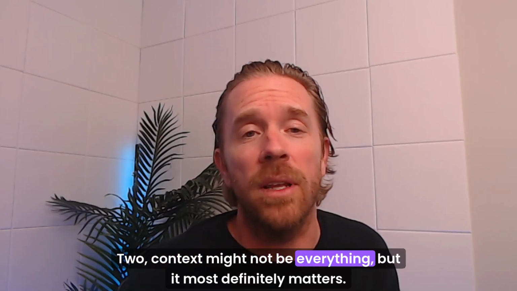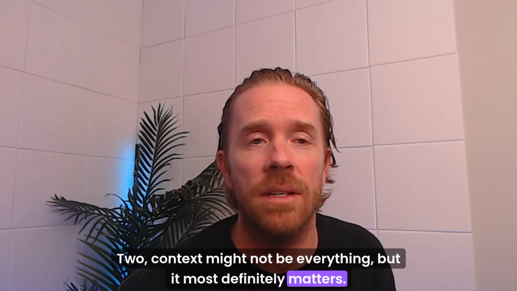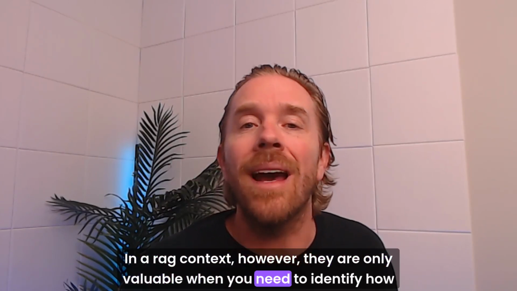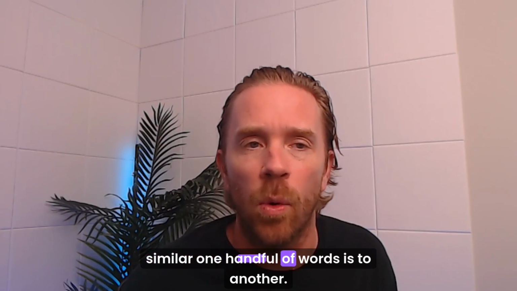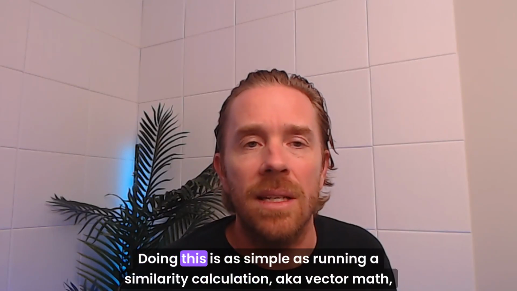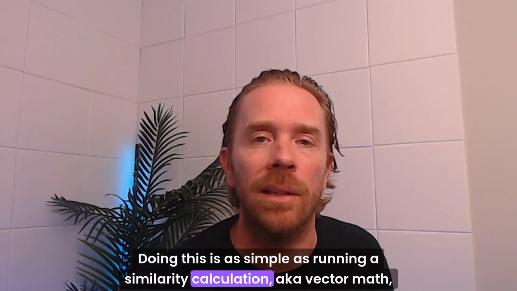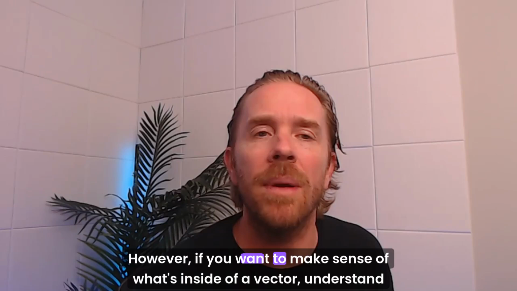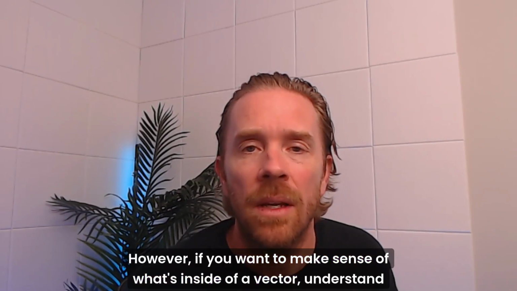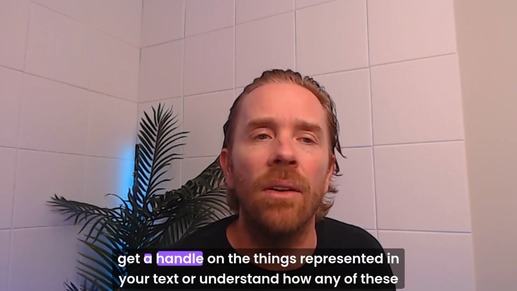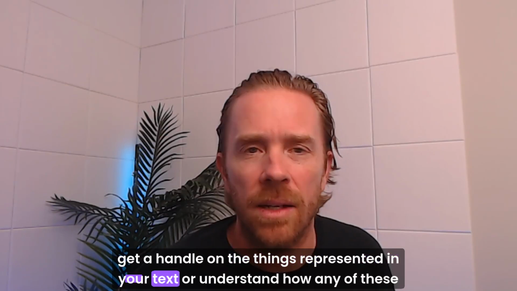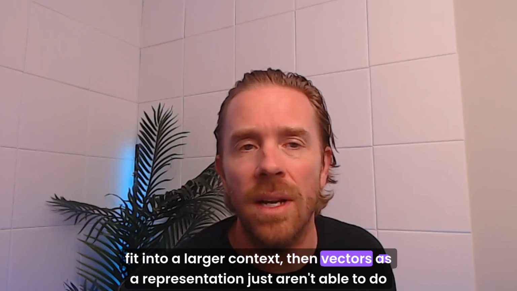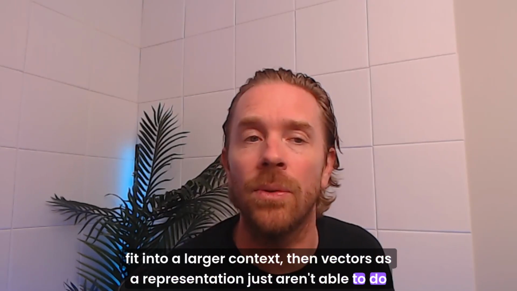2. Context might not be everything, but it most definitely matters. In a RAG context, however, vectors are only valuable when you need to identify how similar one handful of words is to another. Doing this is as simple as running a similarity calculation, aka vector math, and getting a match. However, if you want to make sense of what's inside of a vector, understand what's around it, get a handle on the things represented in your text, or understand how any of these fit into a larger context, then vectors as a representation just aren't able to do that.